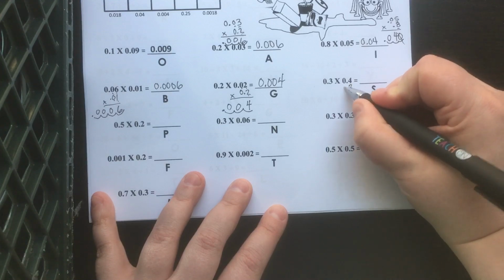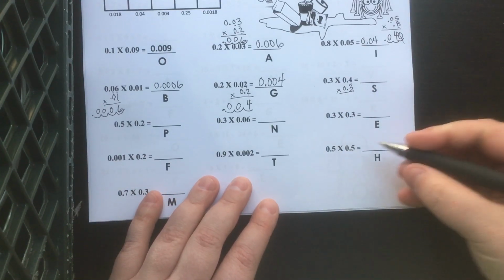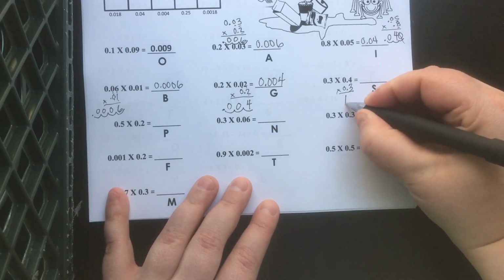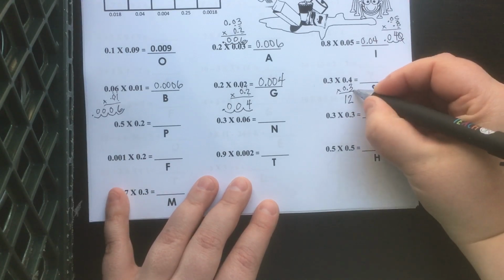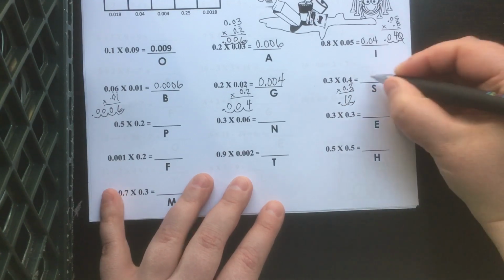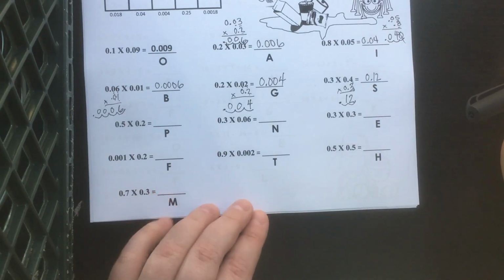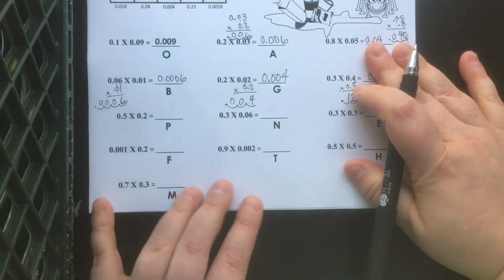3/10 times 4/10. 3 times 4 is 12. And then how many numbers are behind the decimal? 1, 2. 12/100. All right, so you're going to finish that up, and remember, when you're done with that, then you take your clues.